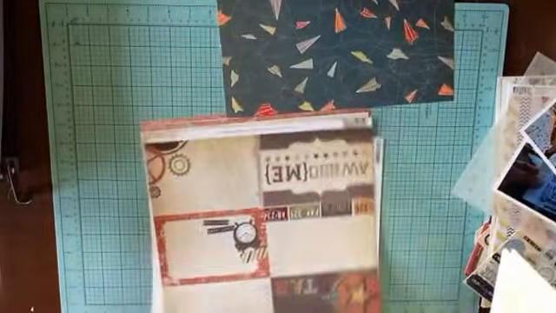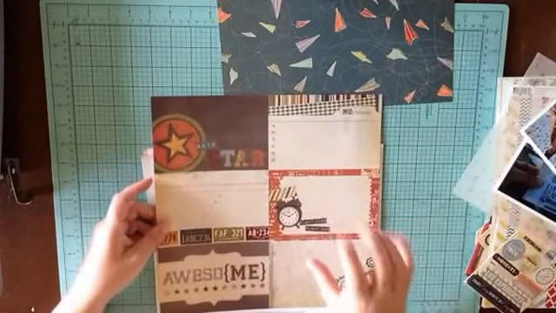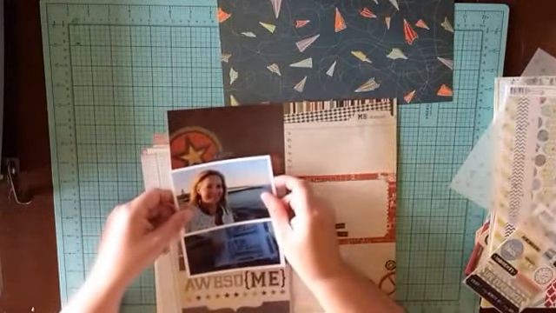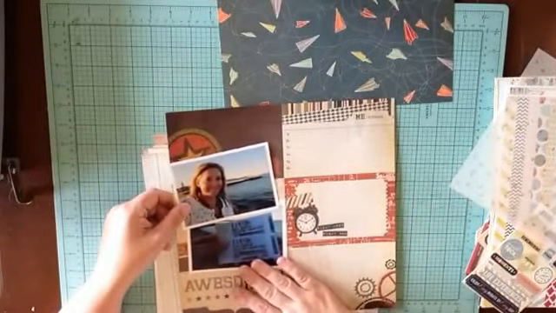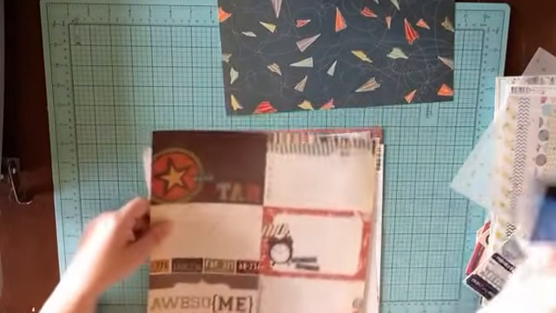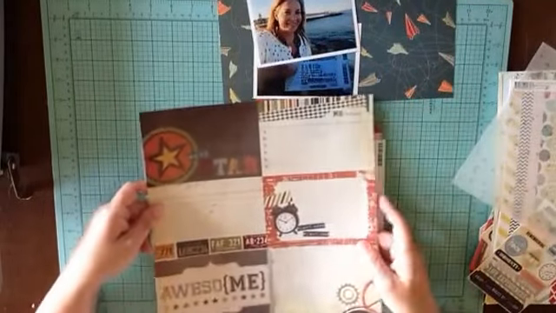I also added this in after I made the kit. It already divided the page up into 3, but then it included this. I'm not sure that I'm going to use that, but those 2 I do like, and I think the colors work really well.